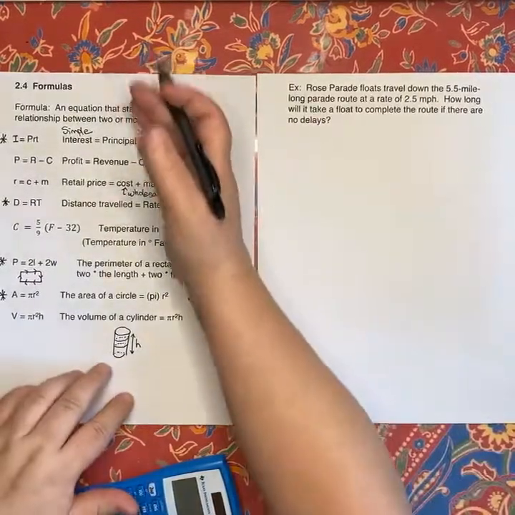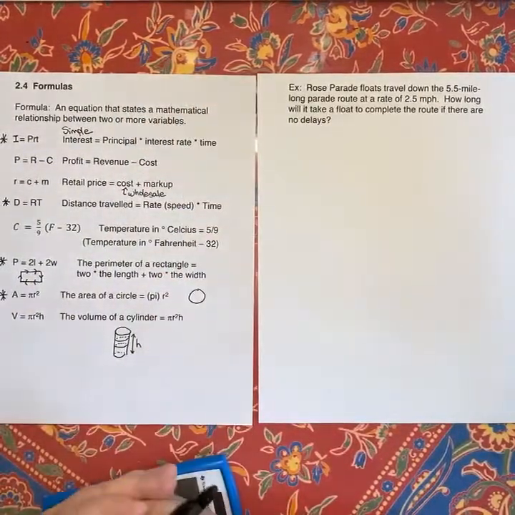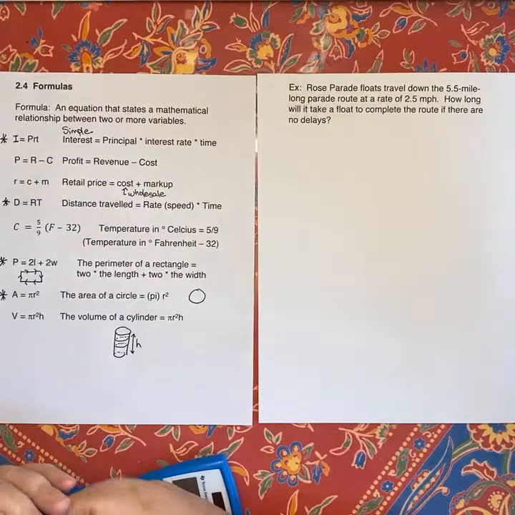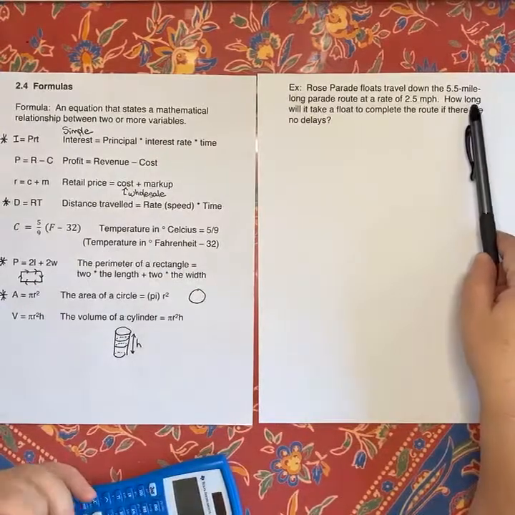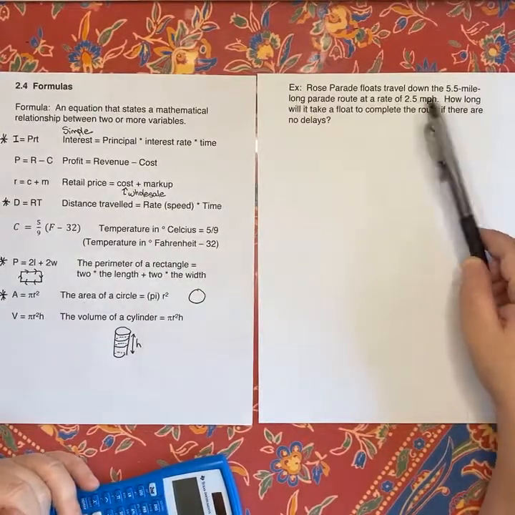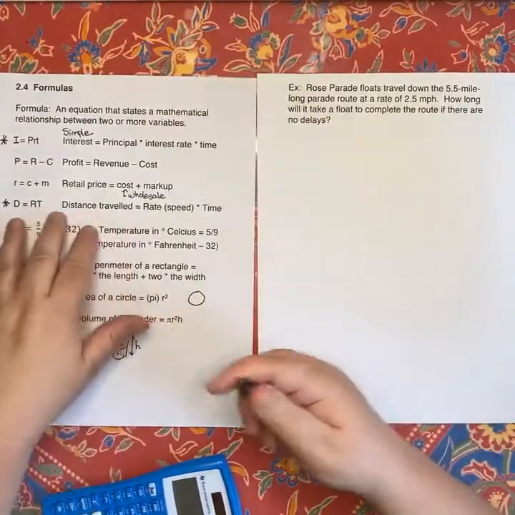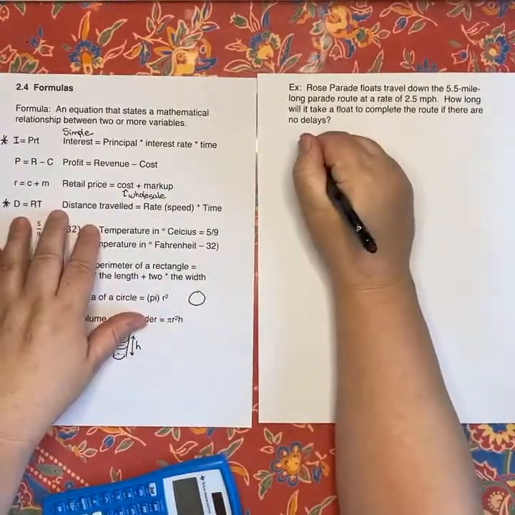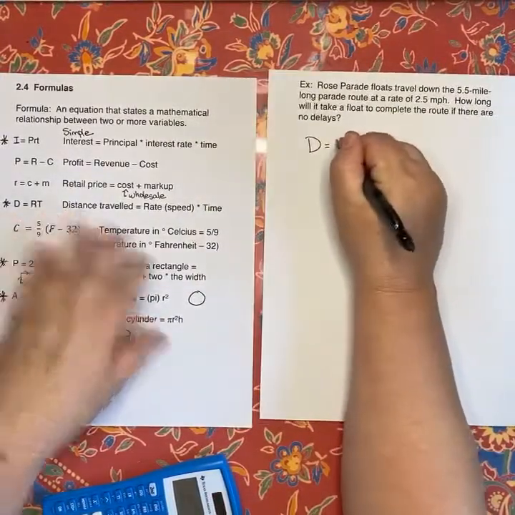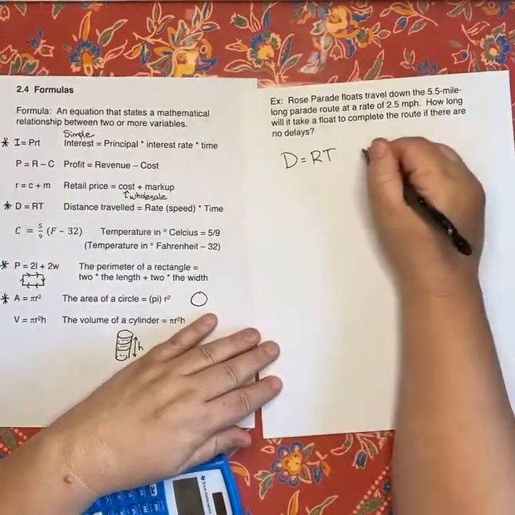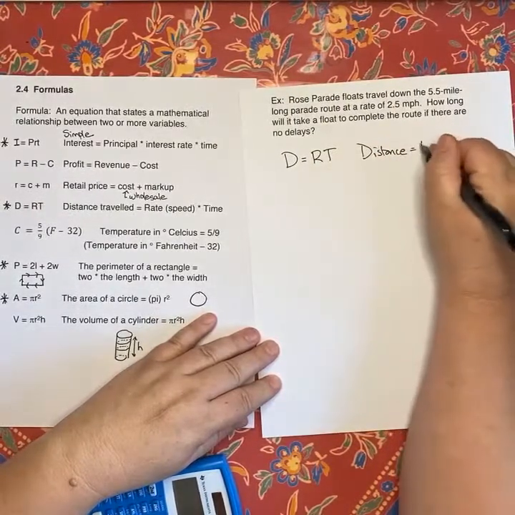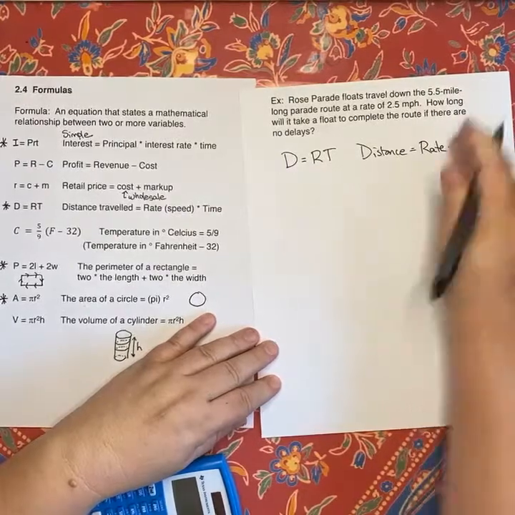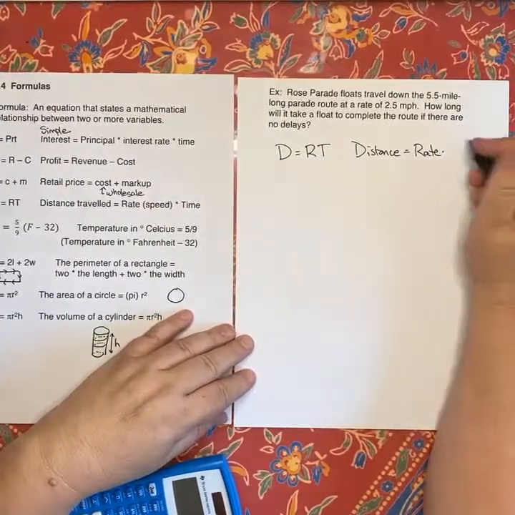So I want to look through my formula sheet for something that talks about distance, rates, and time, how long, that's time. If I look through here, I see I've got my DIRT formula. D equals RT. Distance equals rate times time.